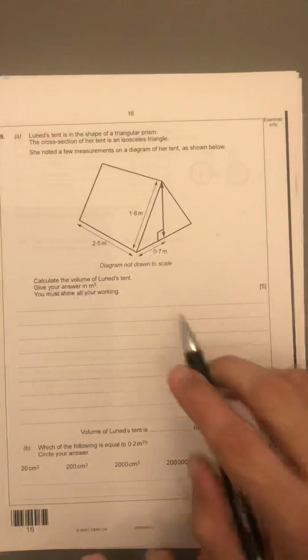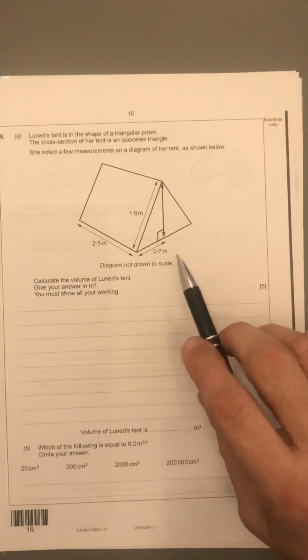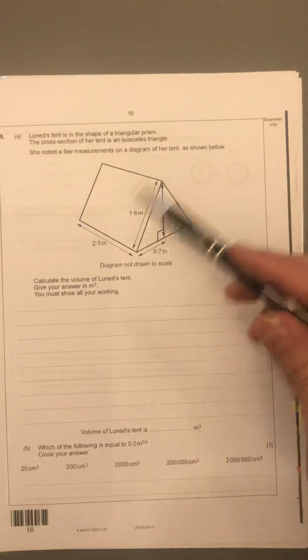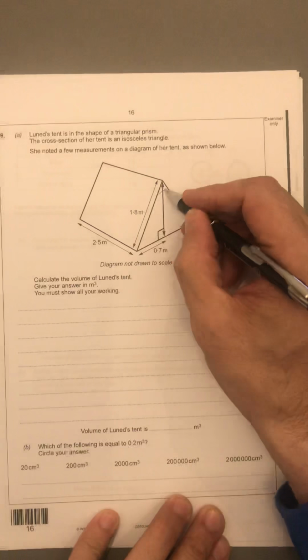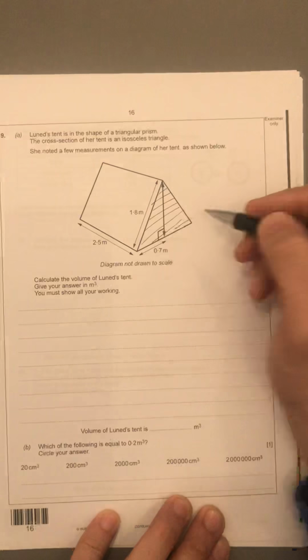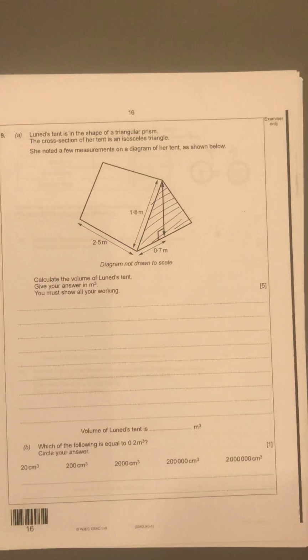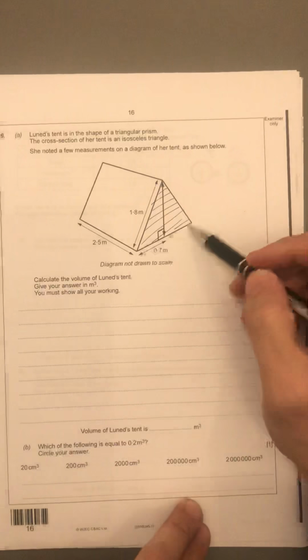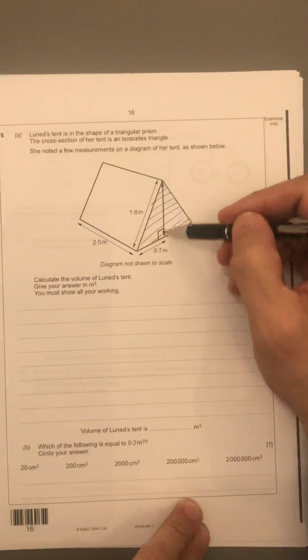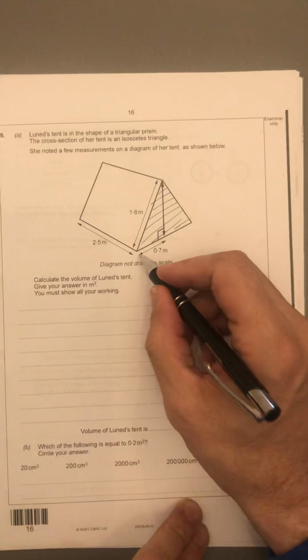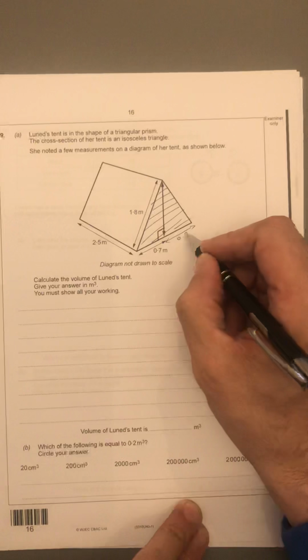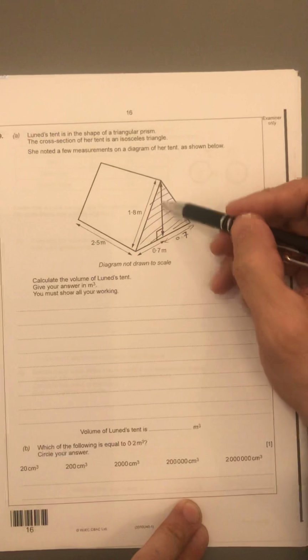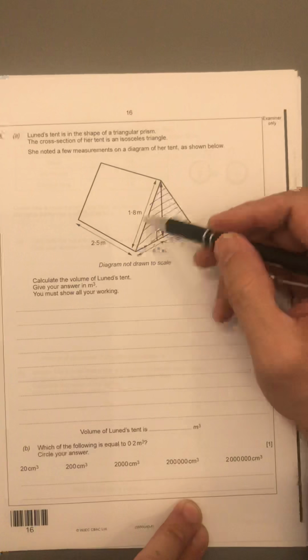Okay, question 9 is asking us to calculate the volume of Leonard's tent. Well, you can see it's a triangular prism. To work out the volume of a prism, it's the cross-sectional area, so the area of the end face, which in this case is a triangle, and then we just times it by the length. The problem is, to work out the area of a triangle, it is base times the height. Well, we know what the base is, because if that's 0.7, that's going to be 0.7, so the base is going to be 1.4, but we need the perpendicular height here, which is this, not the slanting edge, this height here.